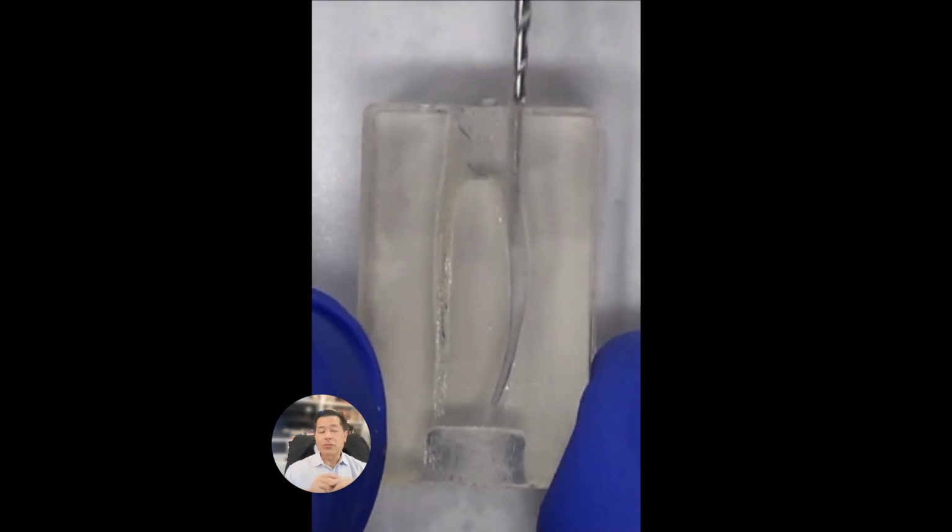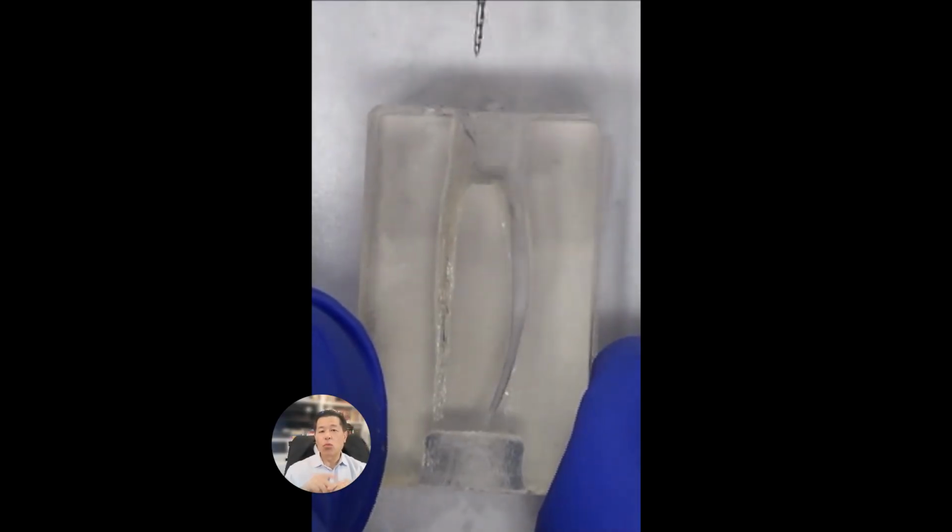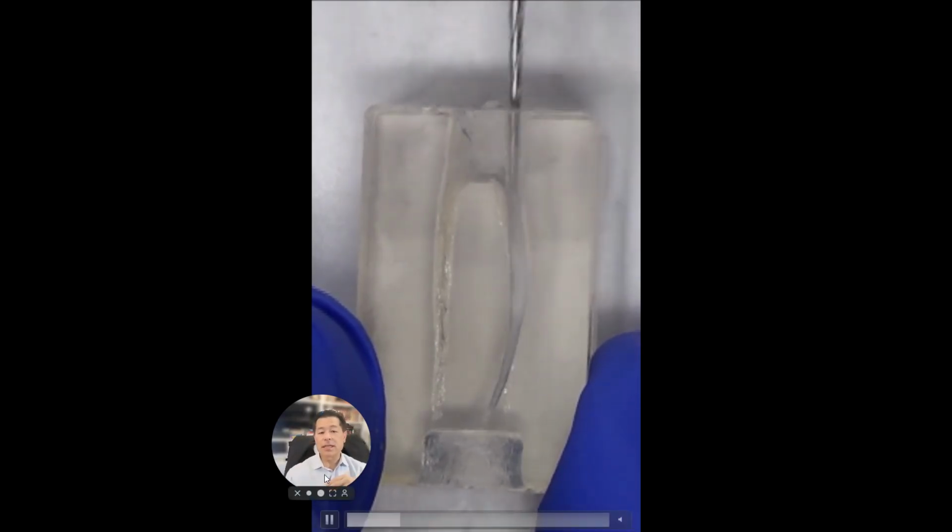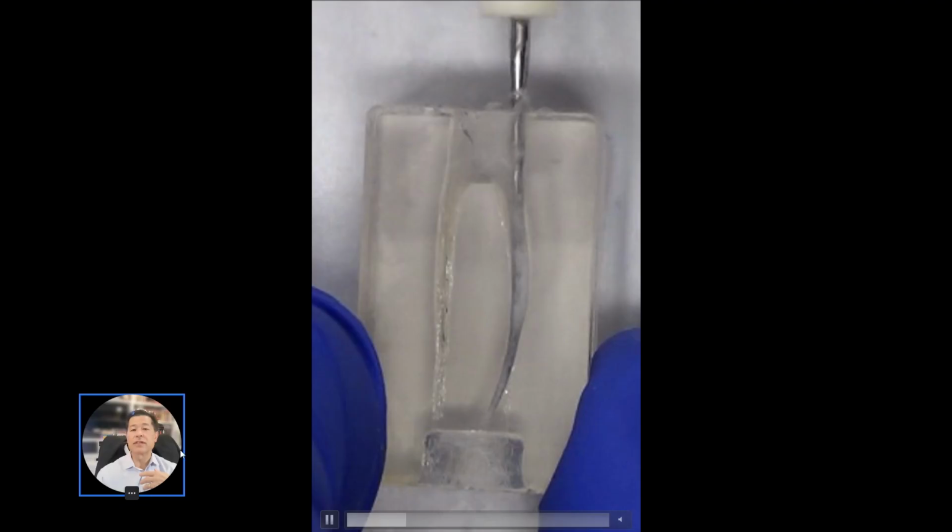So I've shown you in past programs that studies show that when we take a file and we go up and down the canal, we don't always clean the canal out well because our files don't necessarily touch all the canal walls. And what this video is showing is, look at all the mud. When I look at the file in there, you can't see it because it's in a cloud. What's it in a cloud of? Well, in this case, it's a cloud of acrylic because we're scraping the canal walls.